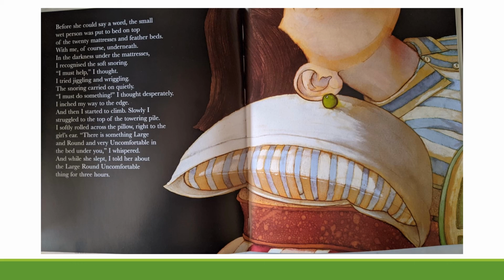I must do something, I thought desperately. So he's tried jiggling and wriggling, and that's not woken her up. I inched my way to the edge. Can you do tiny little steps to the edge? And then I started to climb. Get your climbing shoes on. Slowly I struggled to the top of the towering pile. I softly rolled across the pillow. Give me your best roll. Right up to the girl's ear.